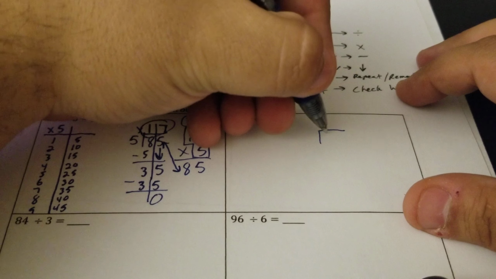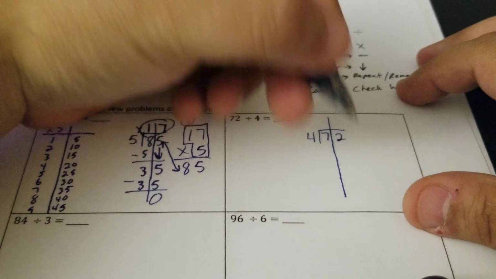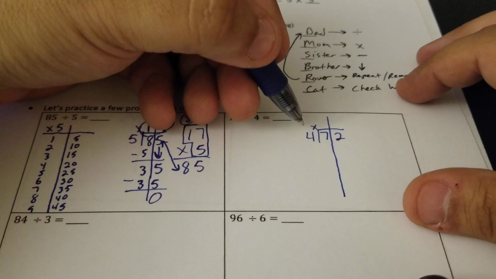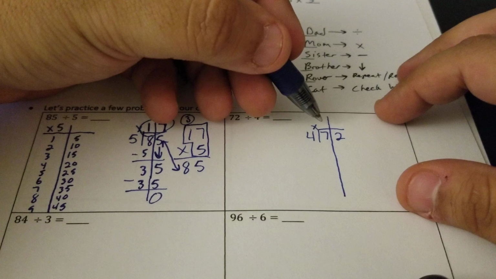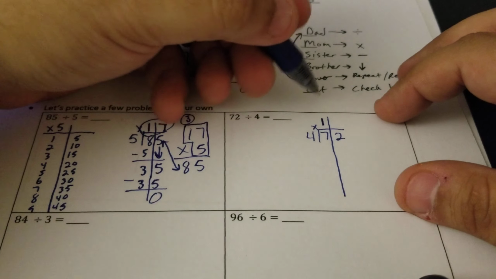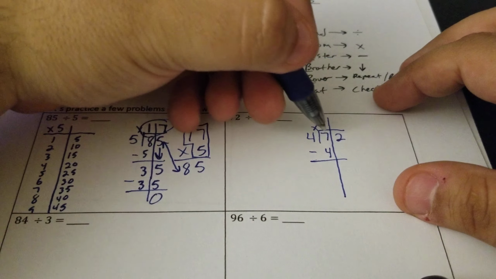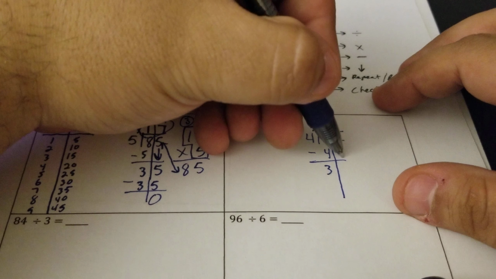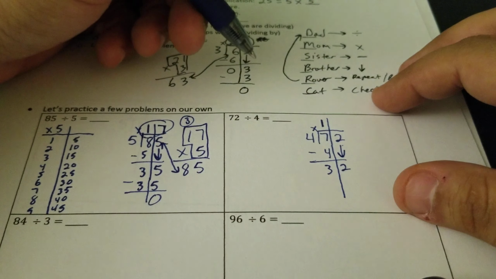For 72 divided by 4, same thing. Split your place values and ask yourself, how many groups of 4 go into 7? Recalling our times tables, we can get one group of 4 but nothing else. So that was dad divide. Mom multiply is 1 times 4, which is 4. Sister subtract, 7 minus 4, 3. Brother bring down, 2.